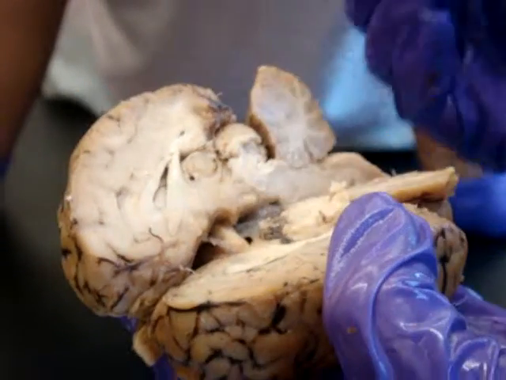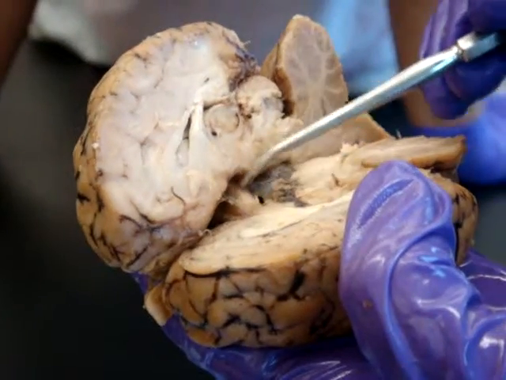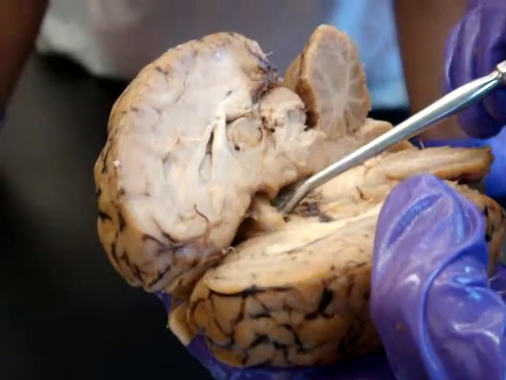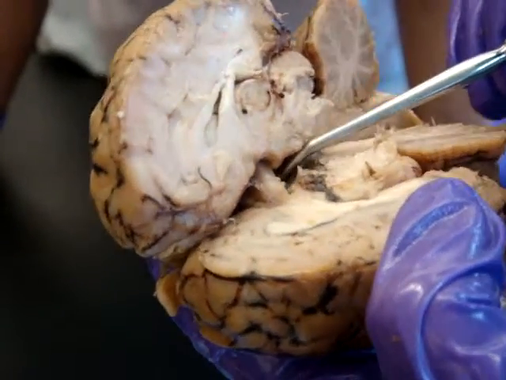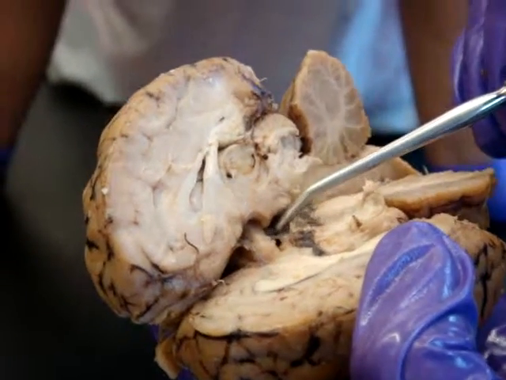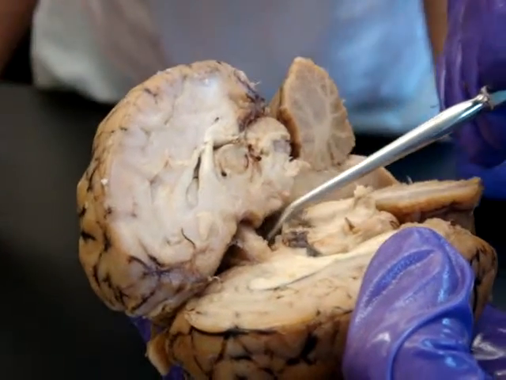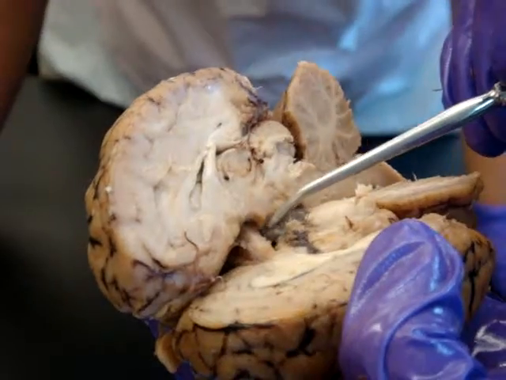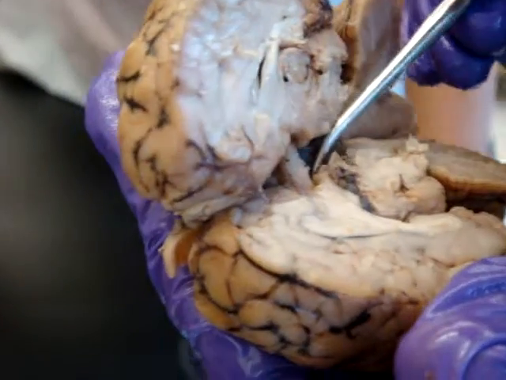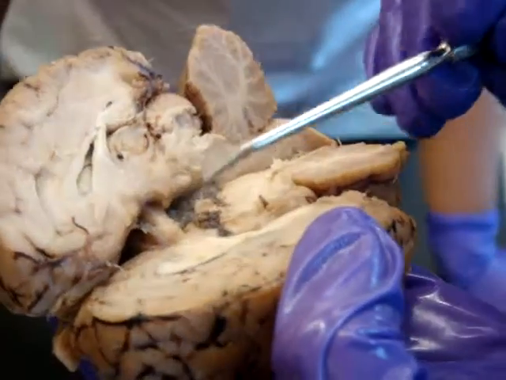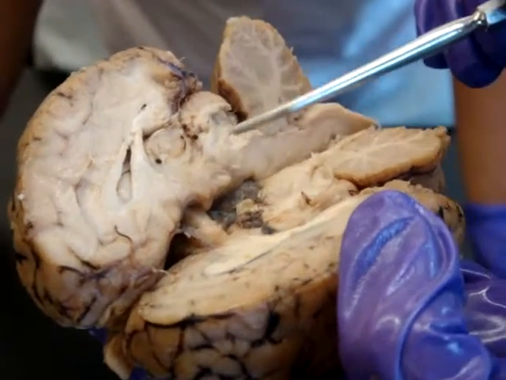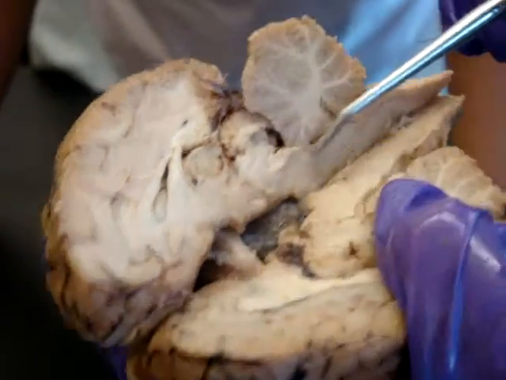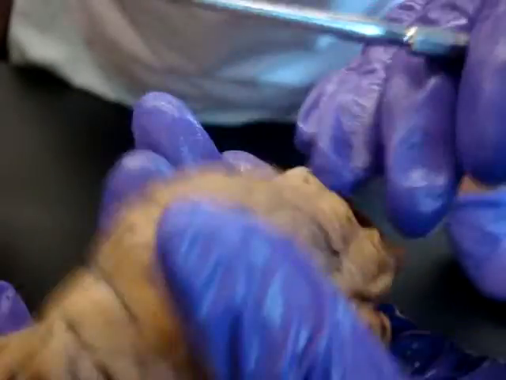There are a couple things that you can't see with me holding it like this. Like here is where the optic nerve is, and so right here is the optic chiasm. Underneath here on the other side was the pituitary, and connecting the pituitary to the hypothalamus was a red piece. I don't know if you can see it, you can't. That was infundibulum.